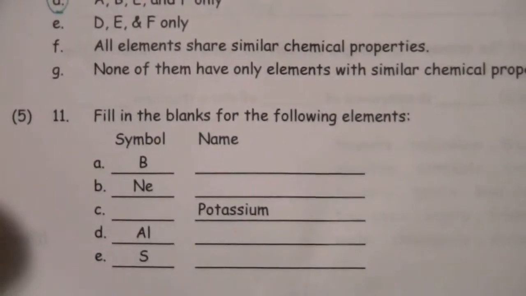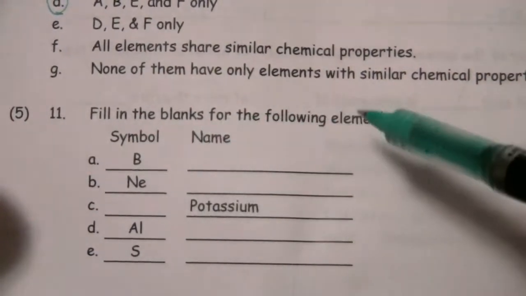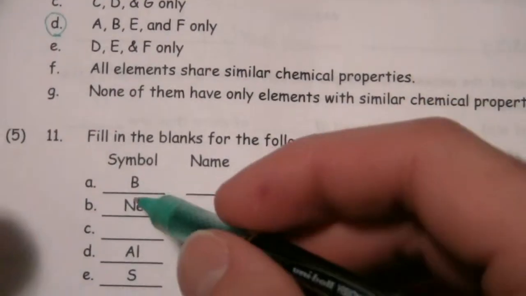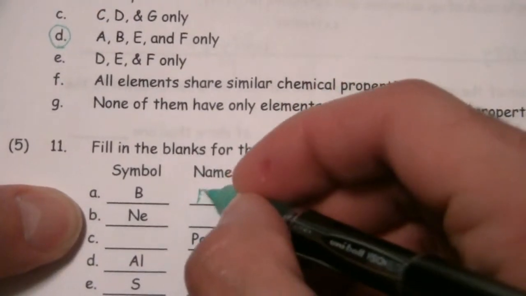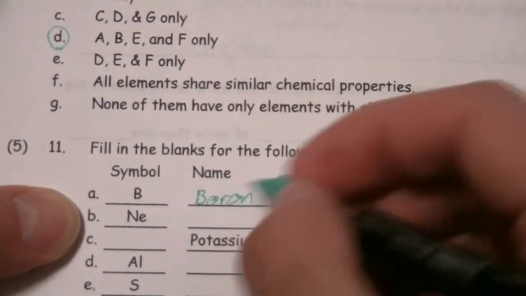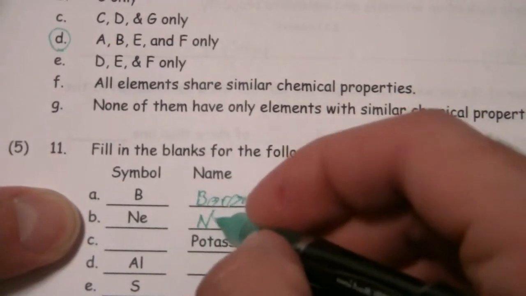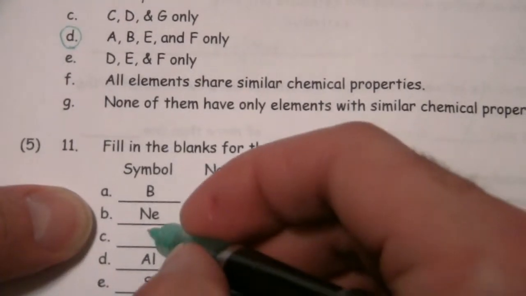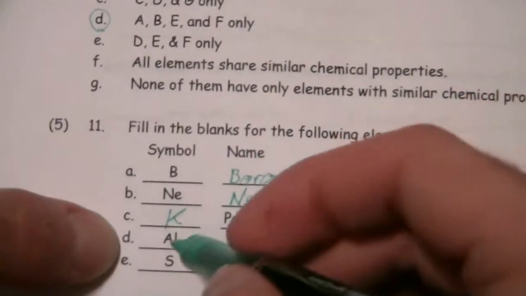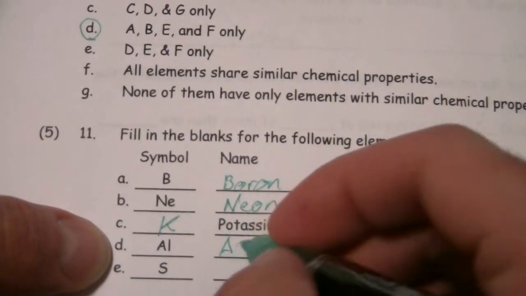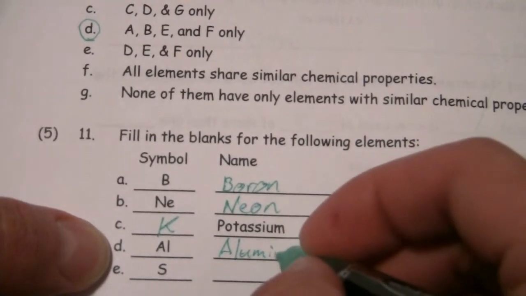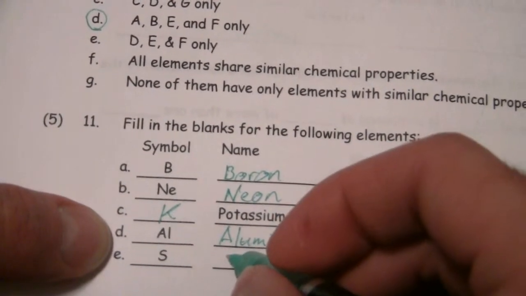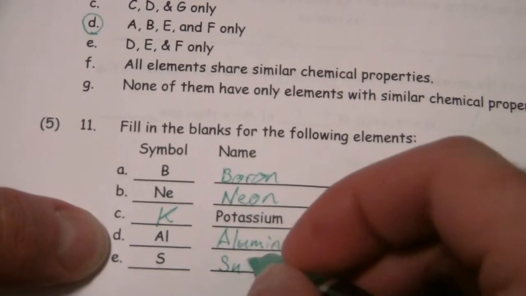All right. Moving on, we have some associations of name with the symbol. B is boron. Ne is neon. Potassium, not P, but K. Aluminum is Al. S is not sodium, but sulfur.